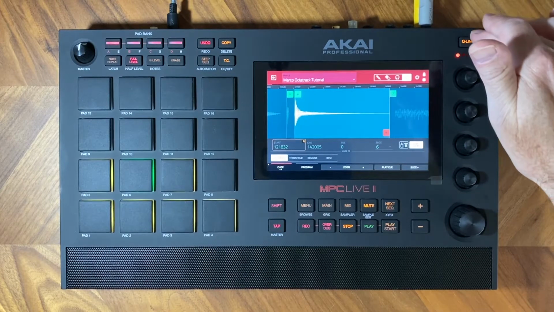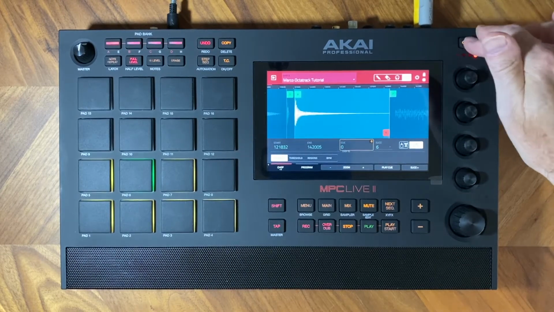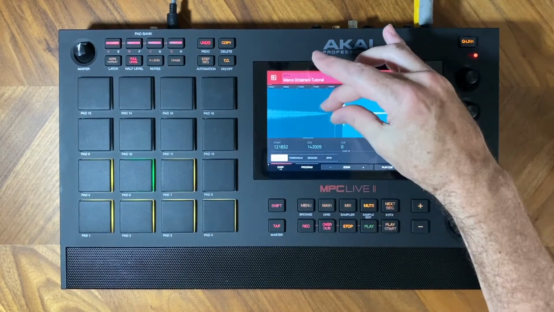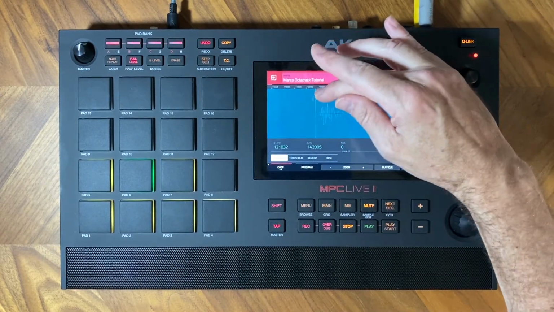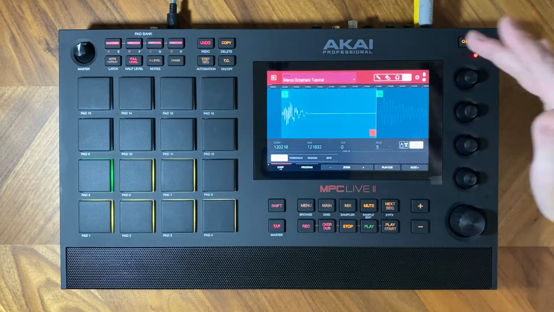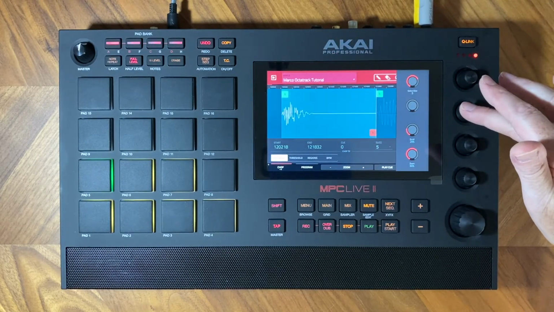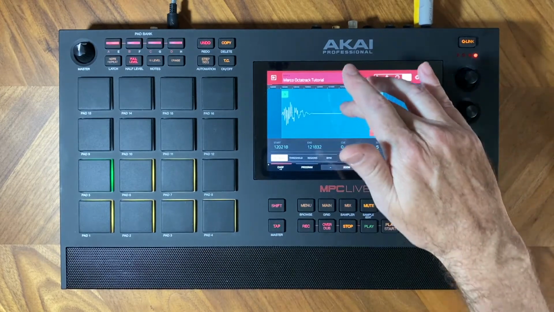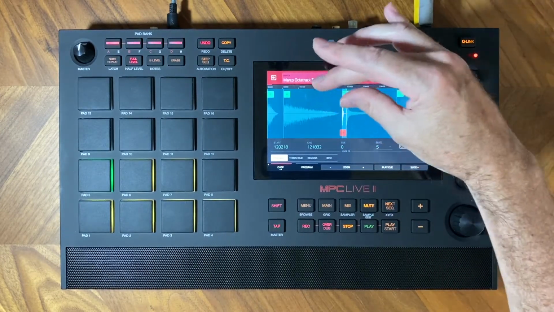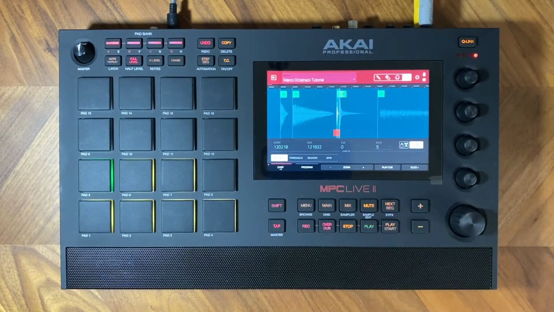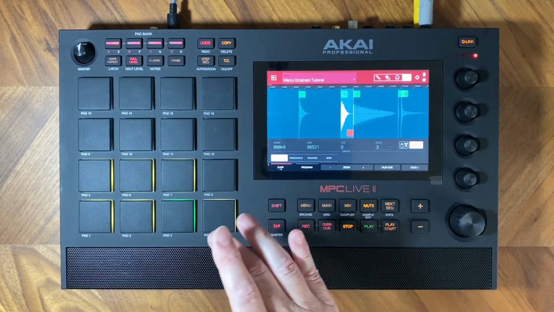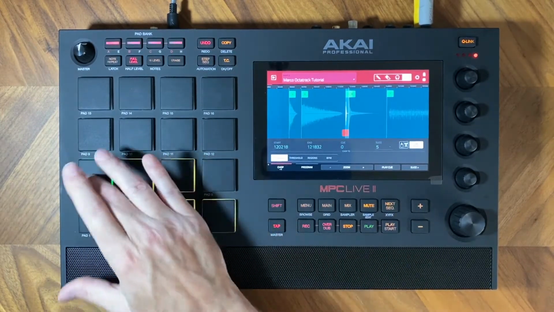And there's 4 pages of those, so there's effectively 16 encoders that work for various functions. You can tell what they do by touching them, and it'll tell you what they're set up to do. All right, so I think I just fixed it by dragging around the start and end points. So kick, snare, closed hat, open hat, and there it is.